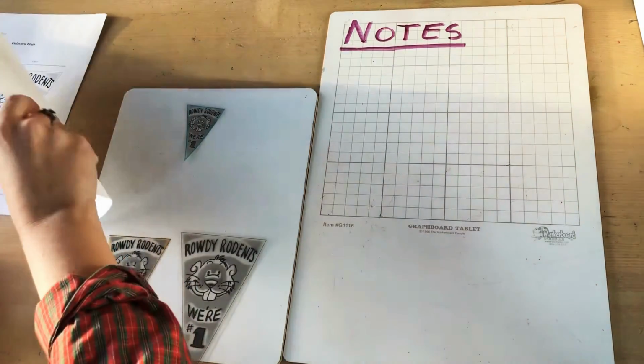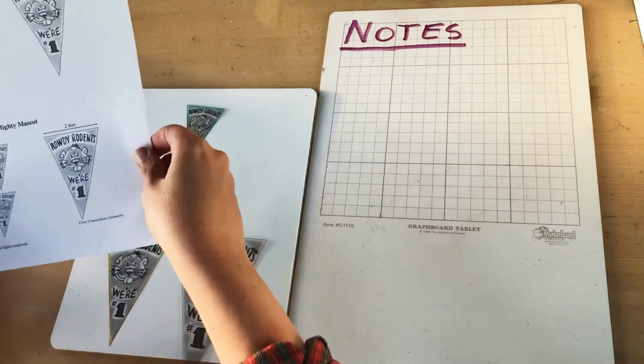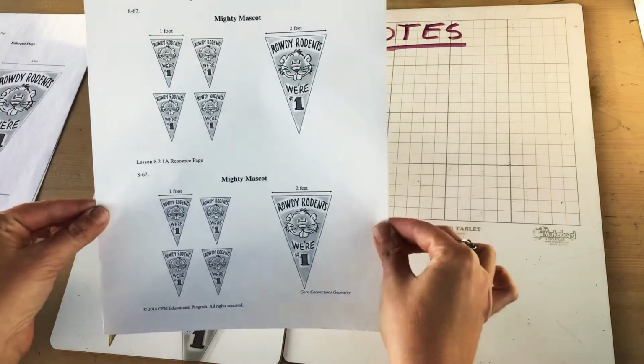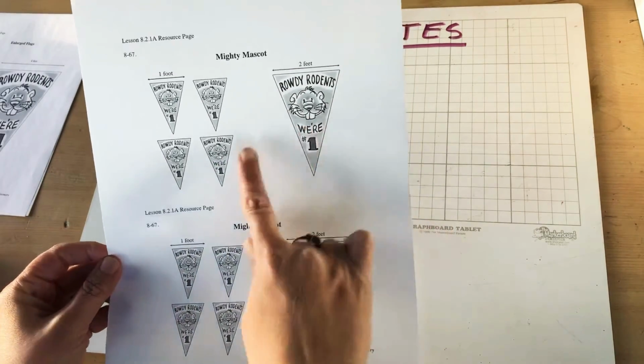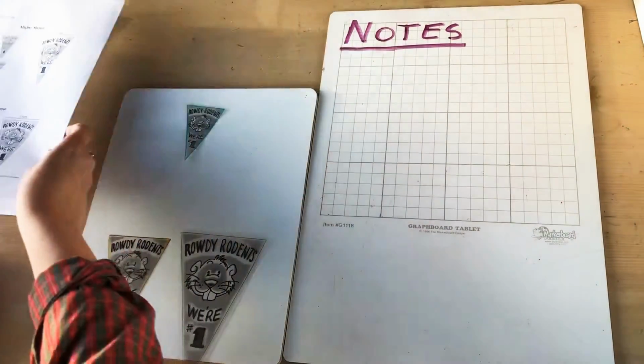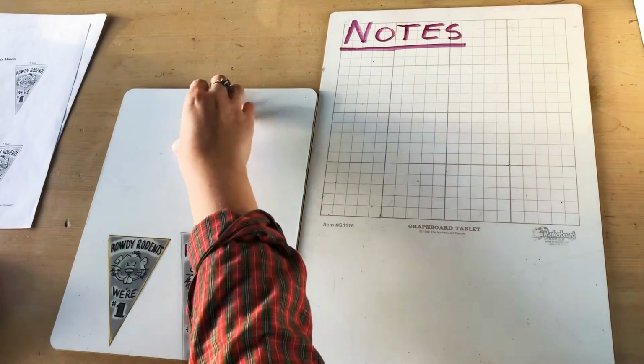All right, today I have a lesson for you on areas and similarity. So do you guys remember what similar means? It's when you just take something and enlarge it and it stays the same. So we're just going to explore the area of that.